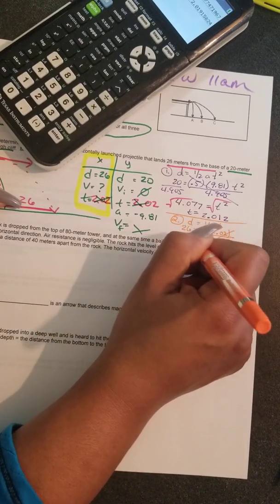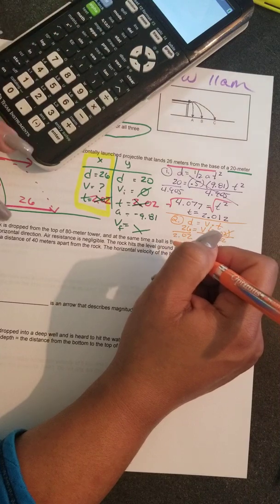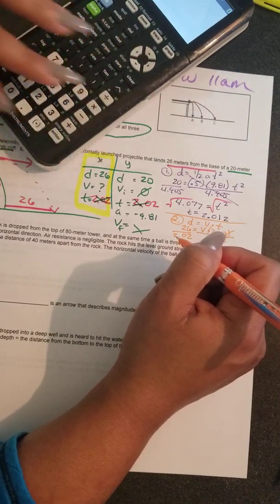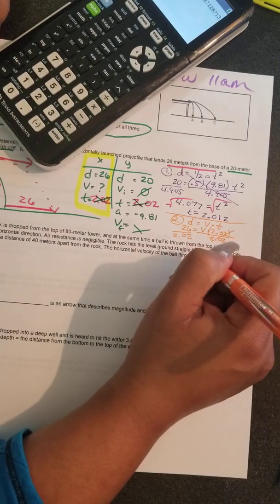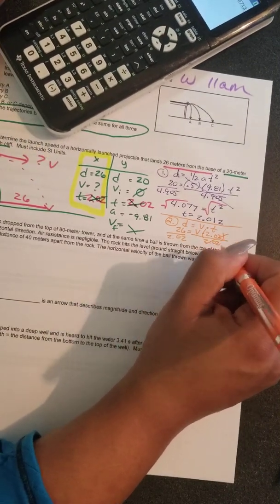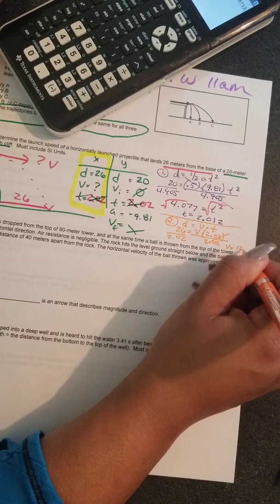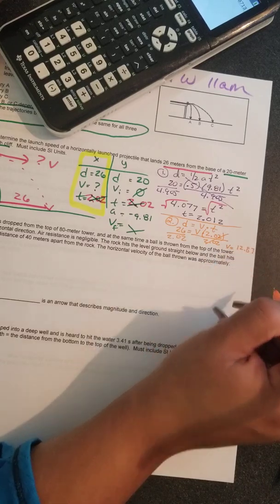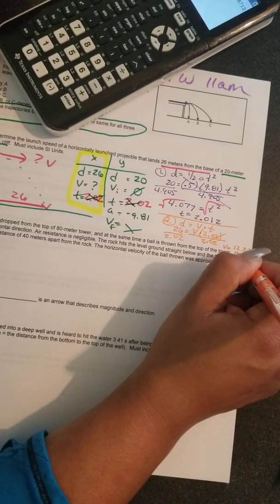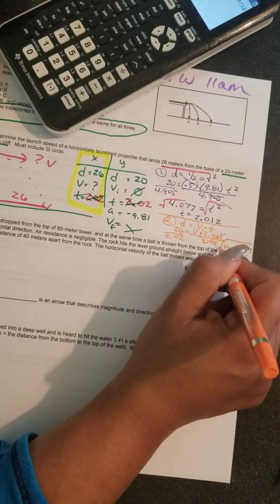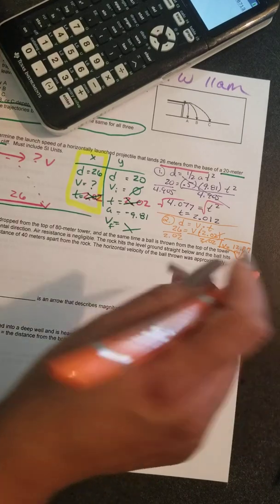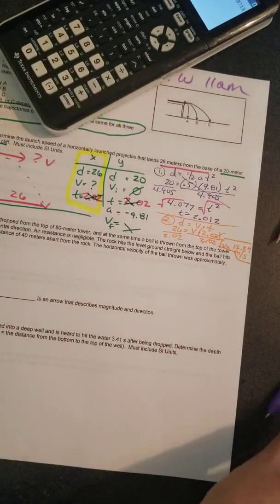So 26 horizontally divided by 2.02 equals a velocity of 12.87 meters per second. Okay, I will take a picture of this and post the picture as well.